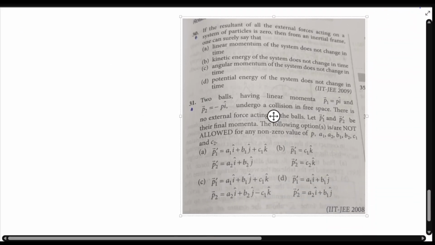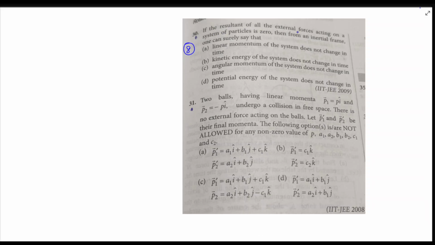Let's move on to our eighth question, shall we? So this is our eighth question. If the resultant of all external forces acting on a system is zero, so we have F external is zero, that means momentum is conserved, right?